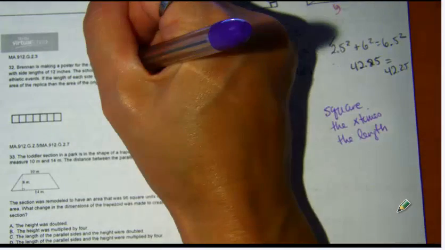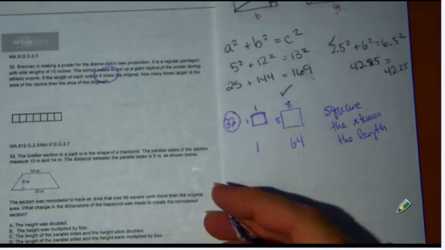You don't actually have to find the areas. You square the number of times the length. You square 8. They want it 8 times the original, so you square the 8. So if you were to make a poster 10 times the original, you would square 10, and so the area would be 100 times the original.